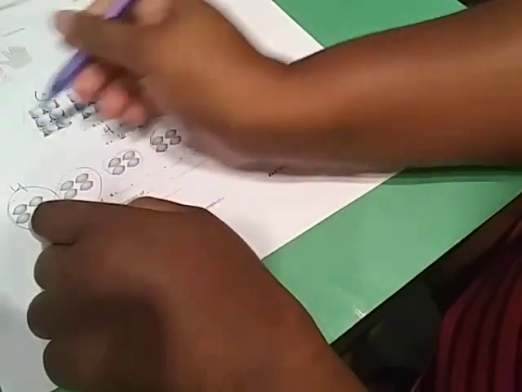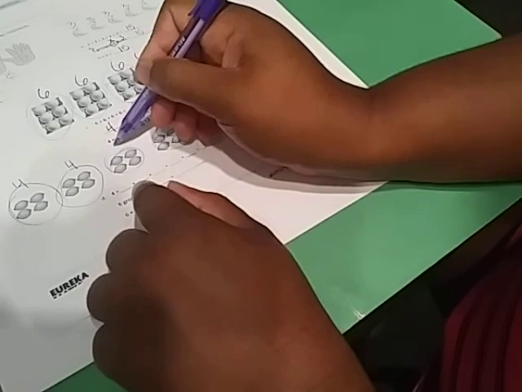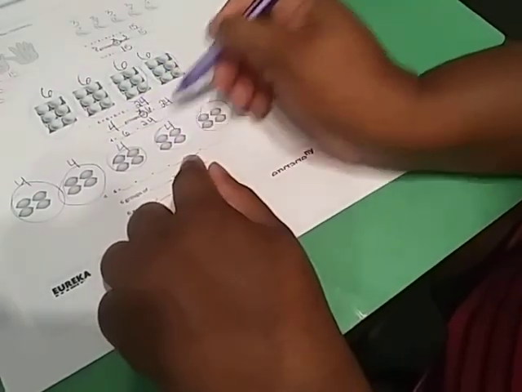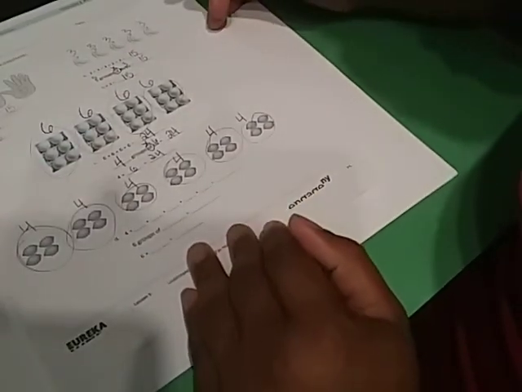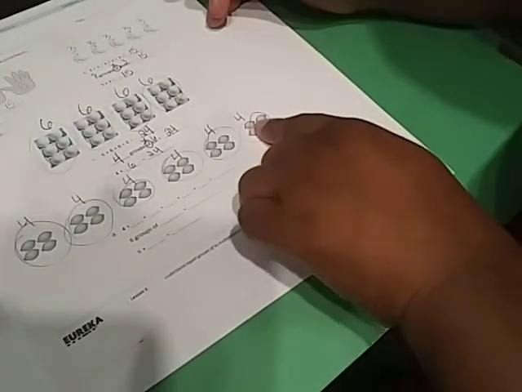All right. Last one for this page. Letter D with the lemons. Already I see that I have 1, 2, 3, 4, 5, 6 groups. How many do I have? I have 6 groups. How many are in each group? This one has 4. This group has 4. This group has 4. Notice that they all have 4.